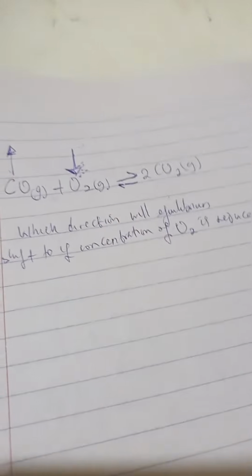Yeah, let's go to effect of pressure now. Effect of pressure. I think all of you understand that one.